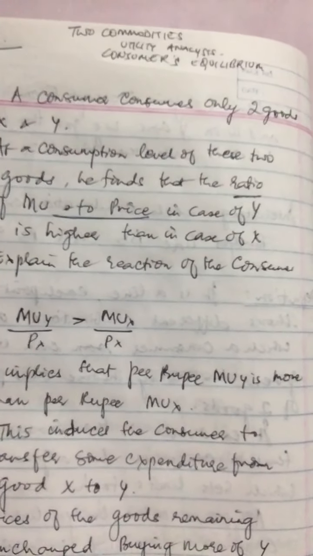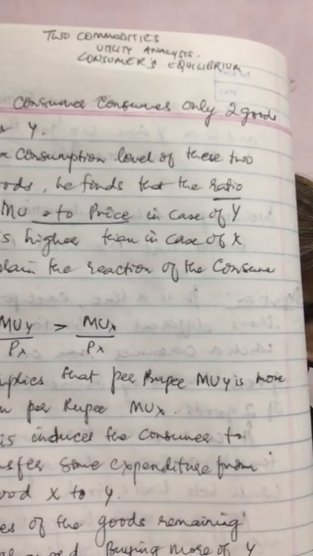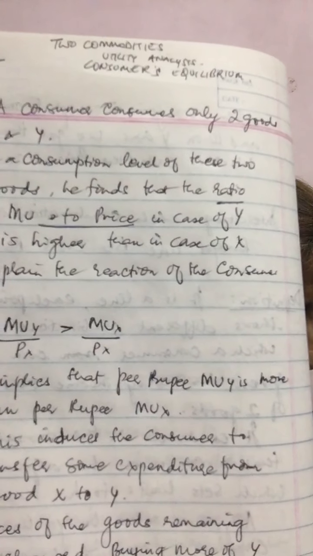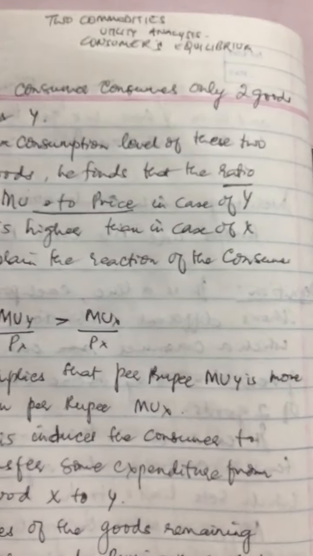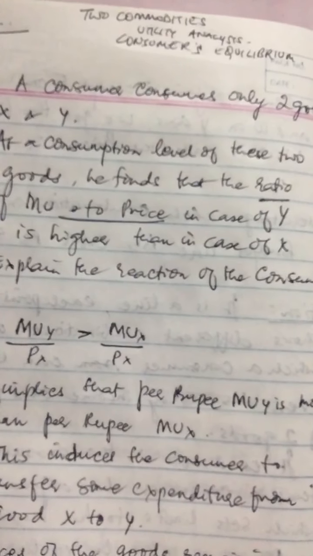Here you can start writing: MUY upon PY is greater than MUX upon PX, which implies that per rupee MUY is higher than per rupee MUX. So this induces the consumer to transfer some expenditure from good X to good Y.